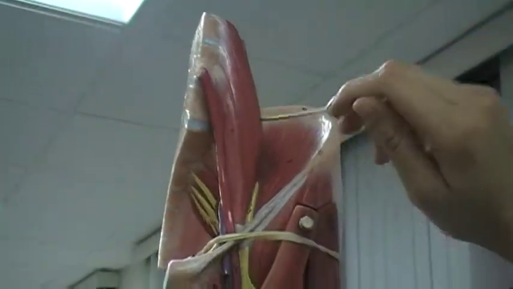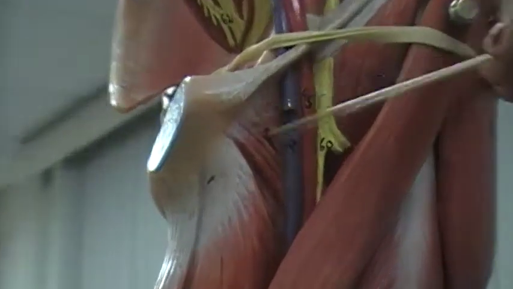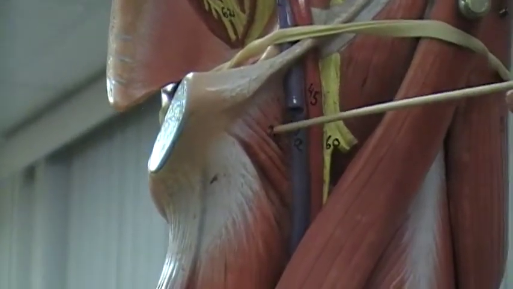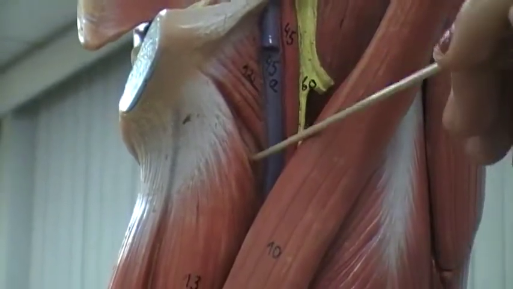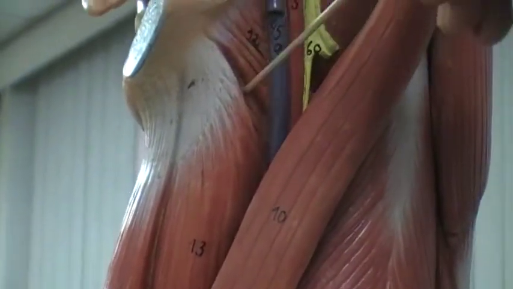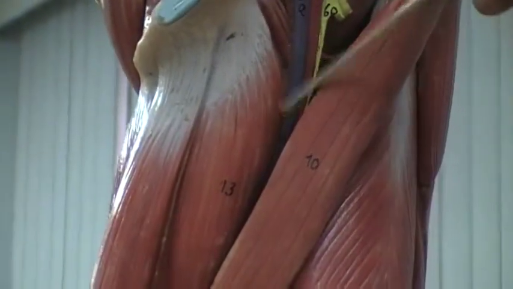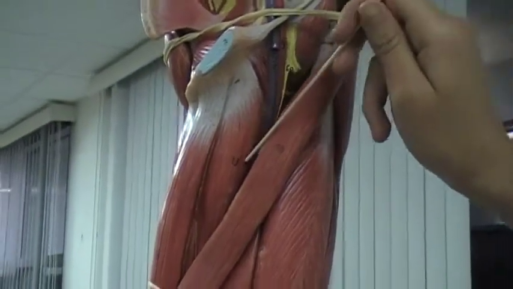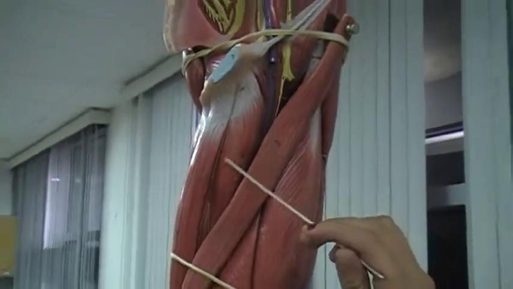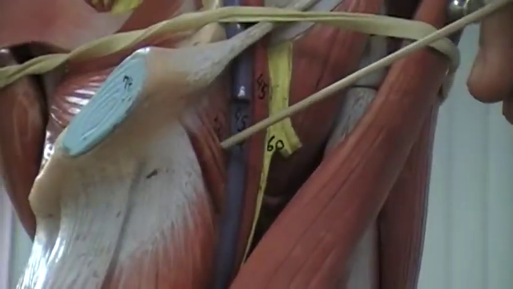Here we have the pectineus, and right beneath that is the adductor brevis. This small area here is the adductor brevis. This is the adductor longus, which lies right beneath the sartorius. So we have the adductor longus, adductor brevis, and the pectineus.